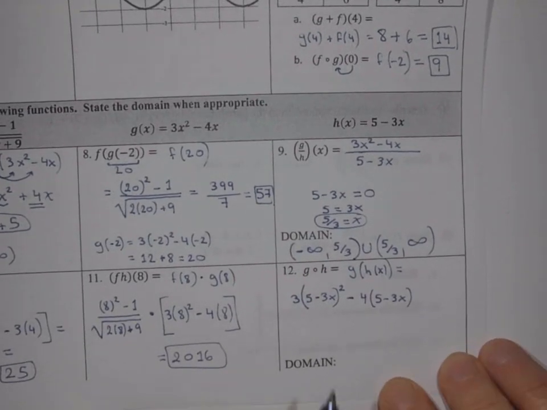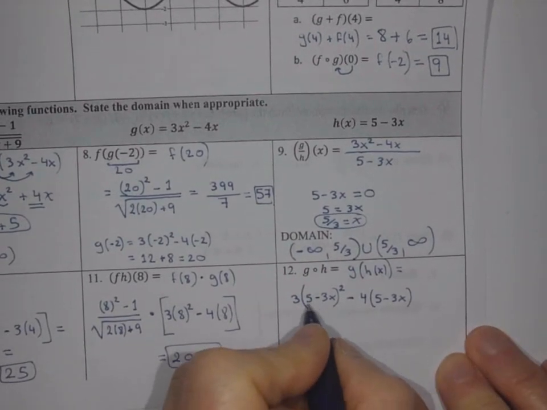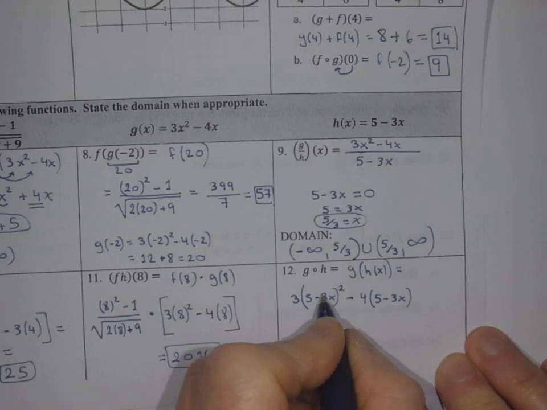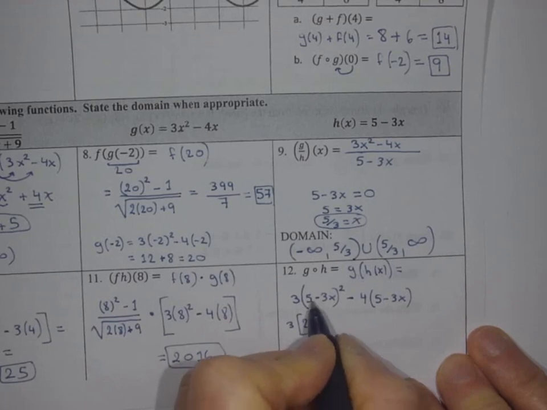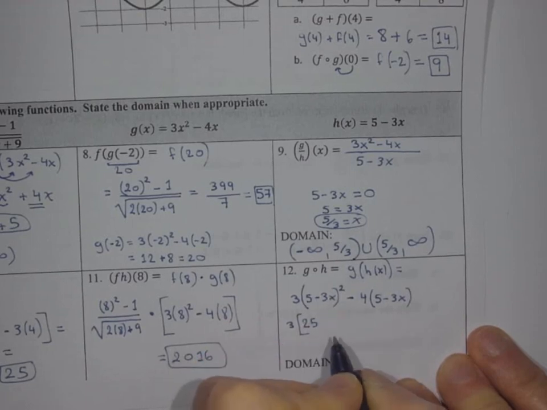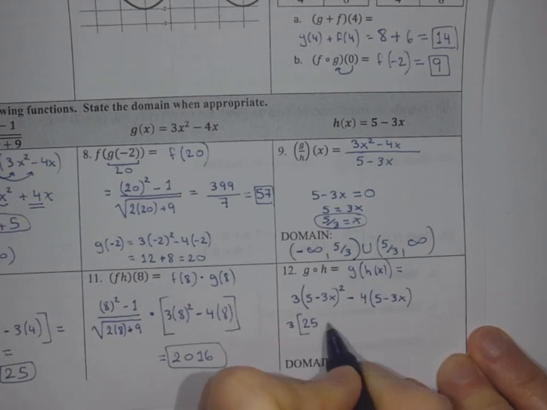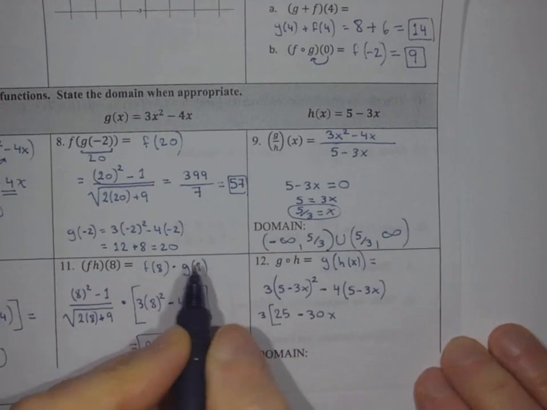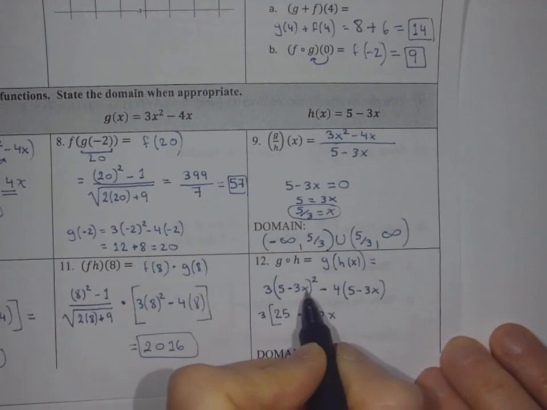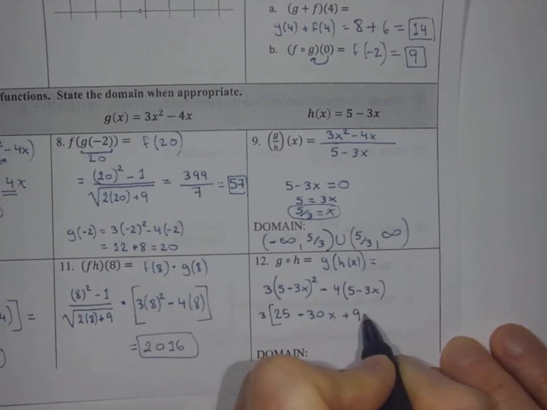At this point, I would have to simplify, so you have to distribute, expand that binomial. So 3, and I'm going to expand it, so 5 times 5 is 25. 5 times negative 3x is negative 15x, and another negative 15x will be negative 30x, and then negative 3x squared will be a positive 9x squared.